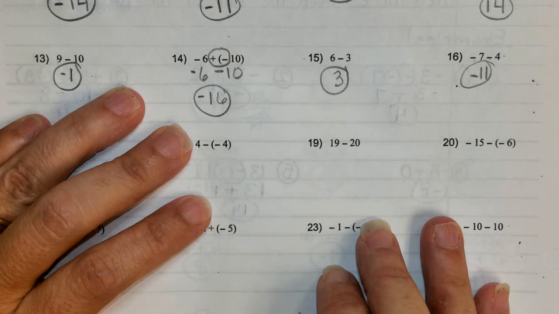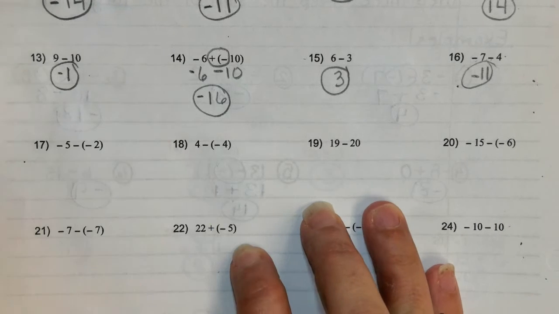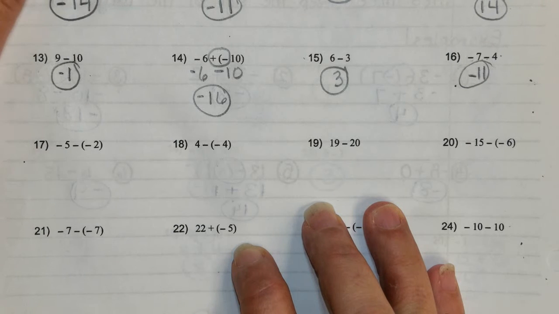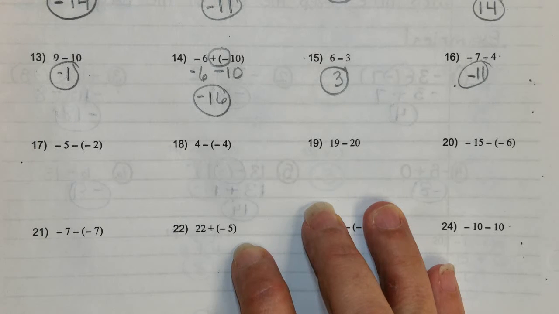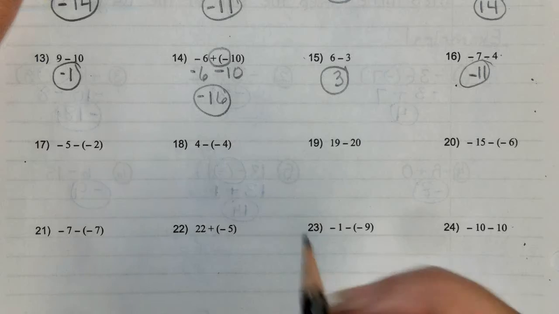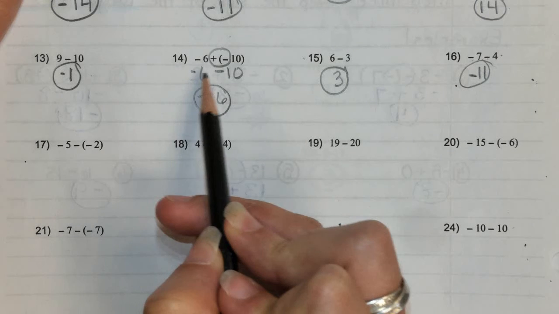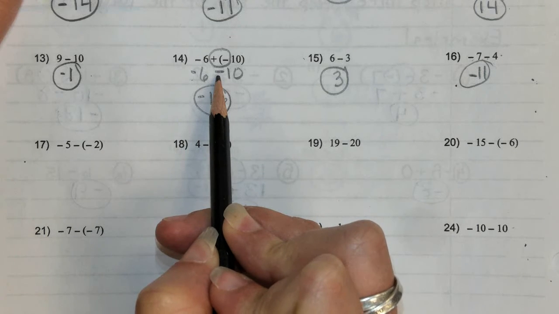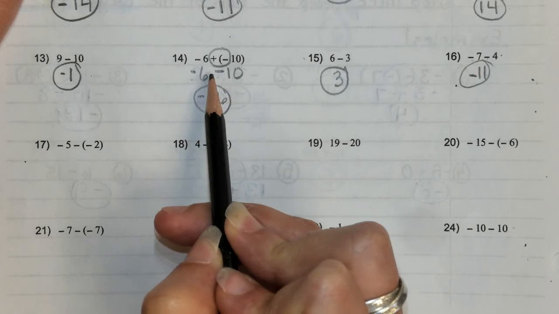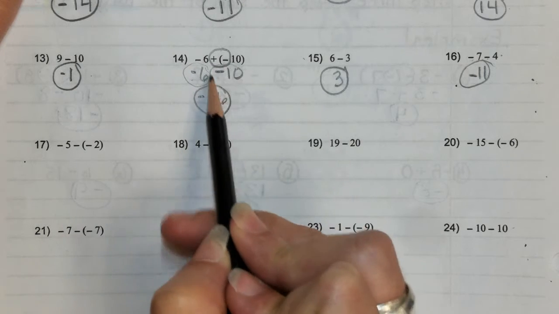That one's just 6 minus 3. That one shouldn't be bad. But listen, same signs add. Because this is -6 and this is -10.